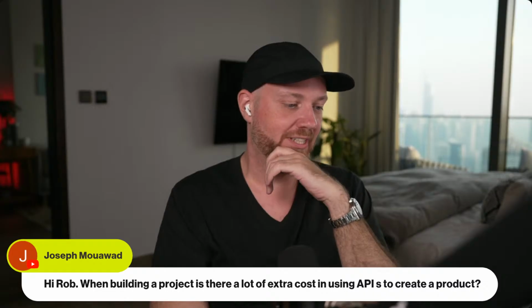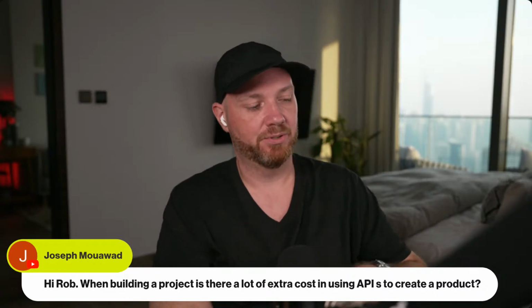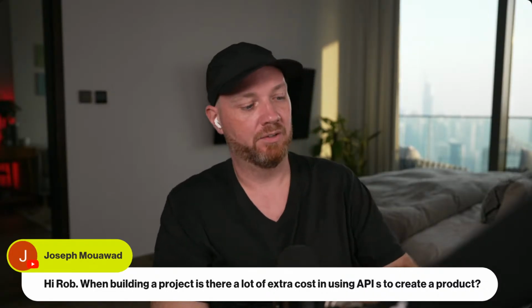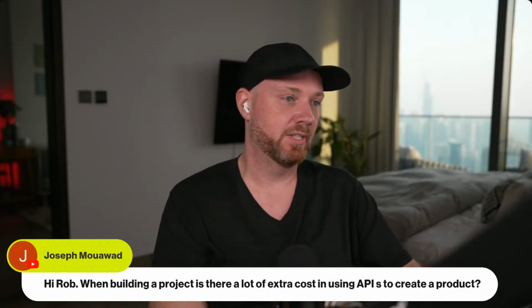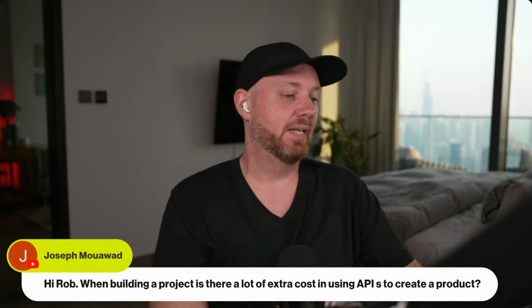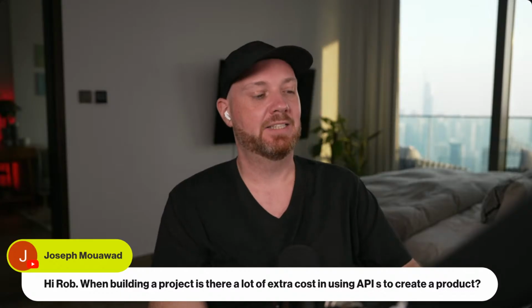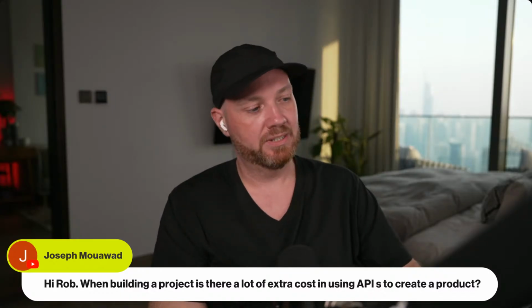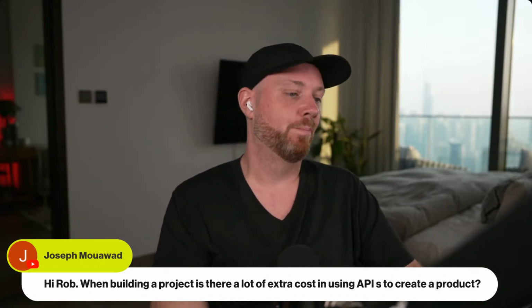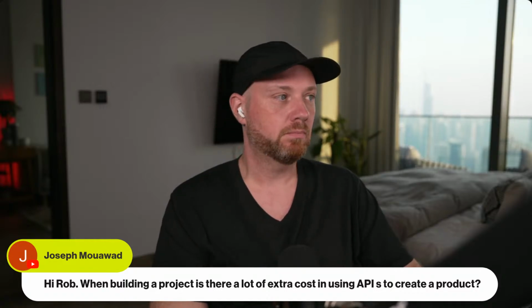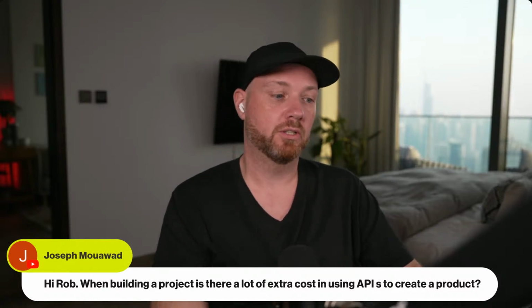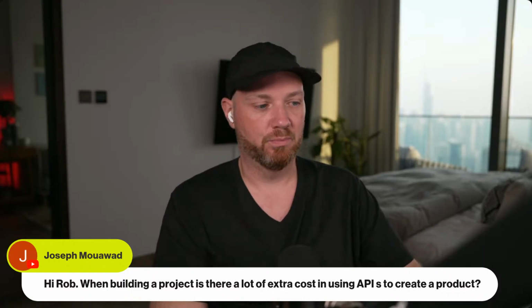When building a project, is there a lot of extra cost in using the API to create a product? Well, it depends on what you mean, right? If you mean the API to code, then no. It could be as little as $20 a month on Cursor. But if you mean the APIs that your app uses, then I would say it depends. So a request to an AI like OpenAI or Gemini or Claude will cost you a few cents or so per request. I hope that answers your question.